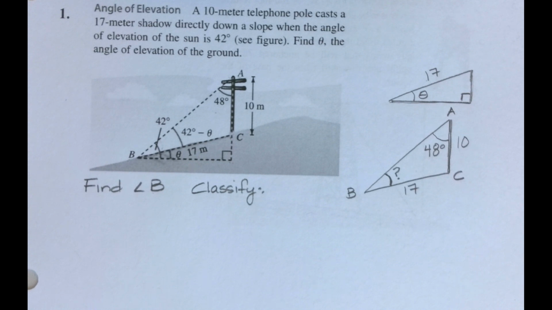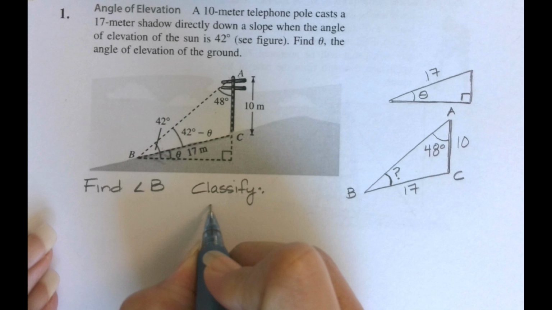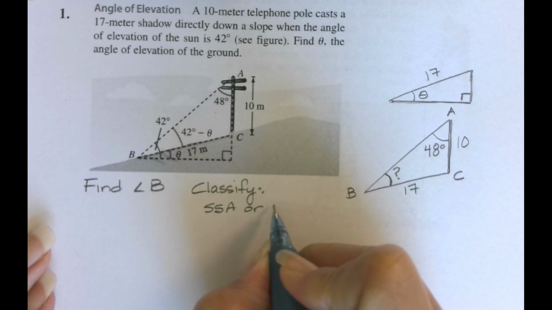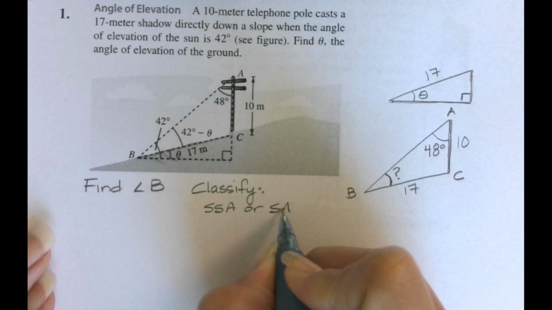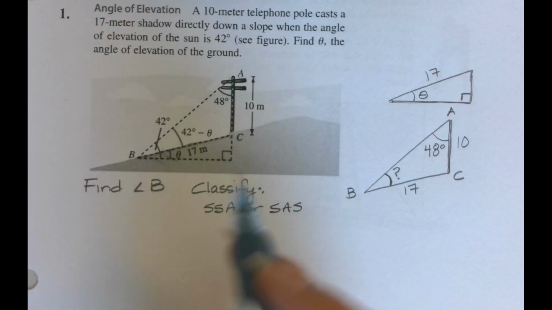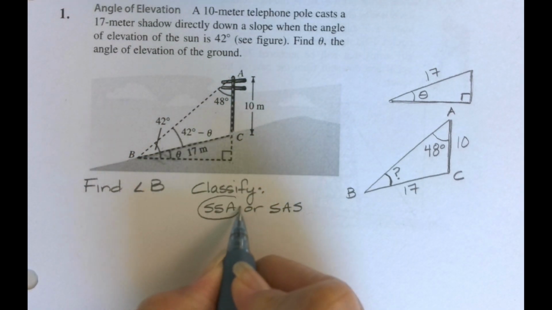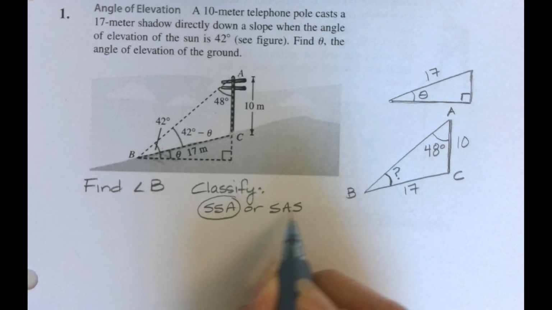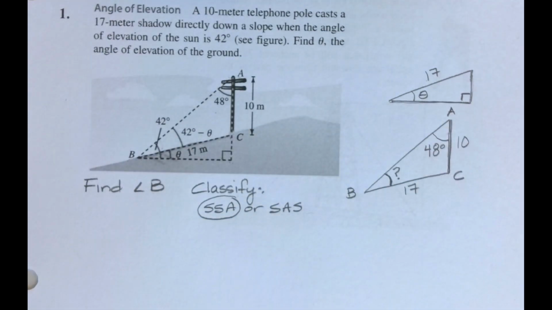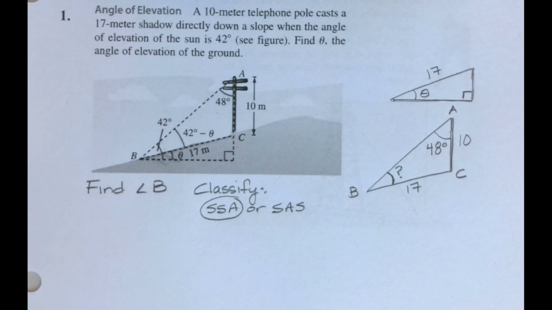Okay, so you're telling me so far that 2 S's and an A were given, right? Is it side angle side or side side angle? Side side angle, right? That angle has to be trapped between the two sides, and this angle is not trapped between these two sides, right? So yes, SSA.